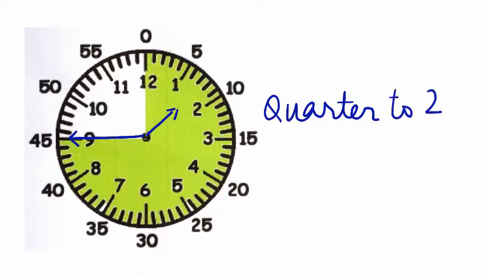Have fun telling time and marking the positions of the minute and hour hands on your clock.